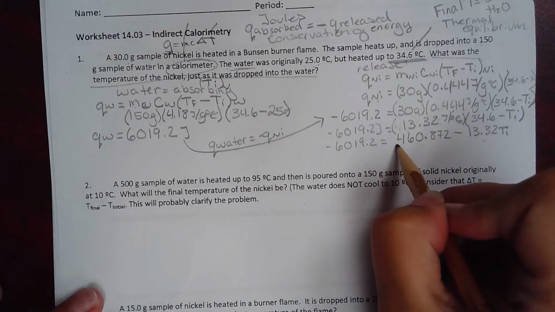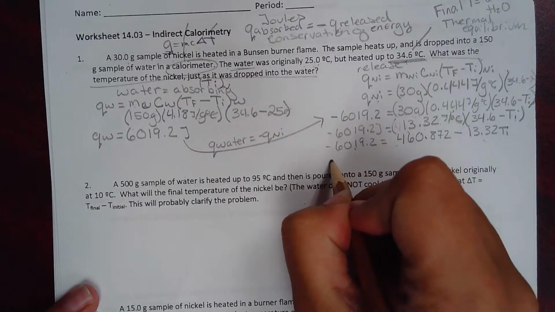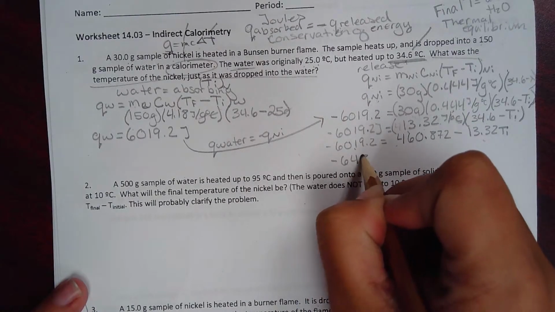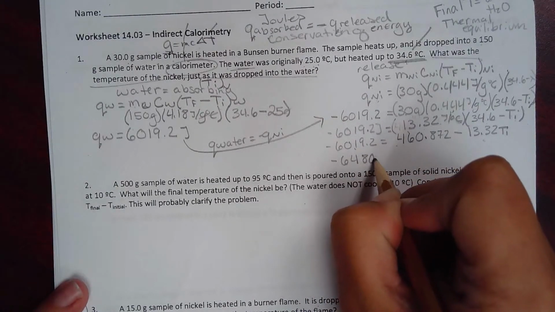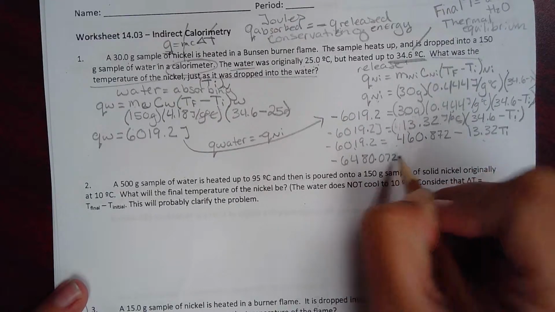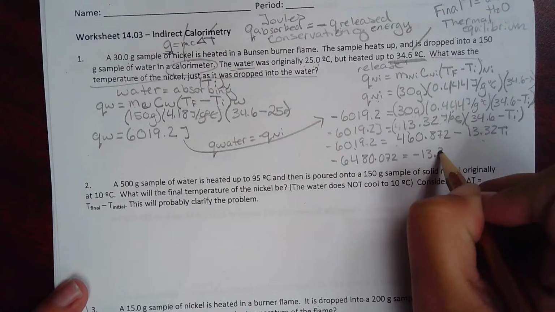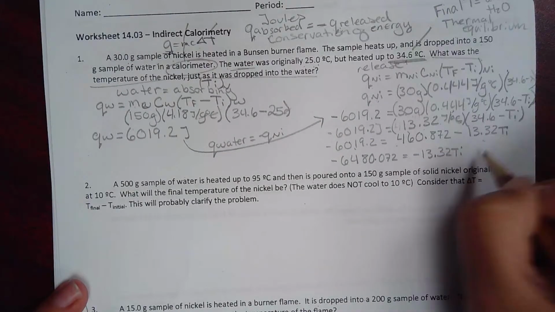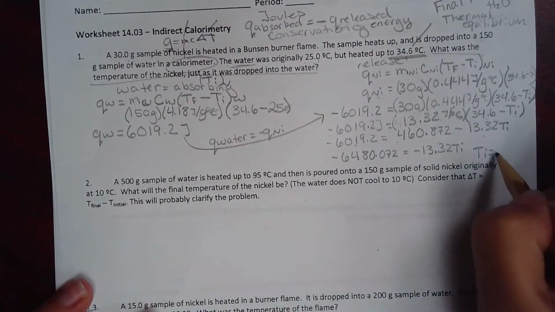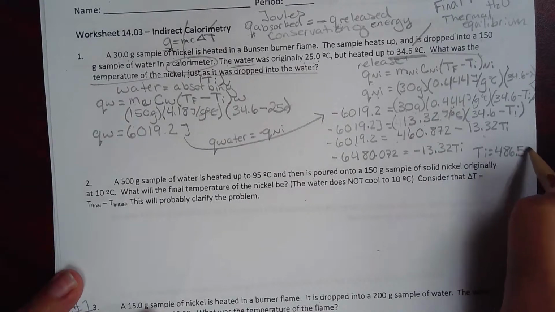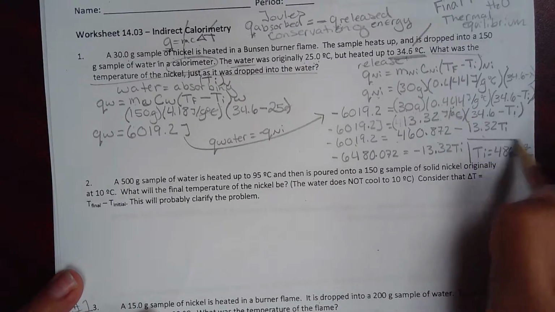We're going to subtract 460 on both sides, so we end up with negative 6,480.072 is equal to negative 13.32 times your initial temperature, and our initial temperature is equal to 486.5 degrees Celsius.